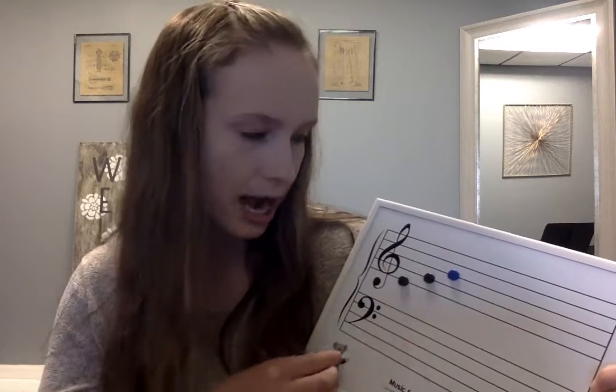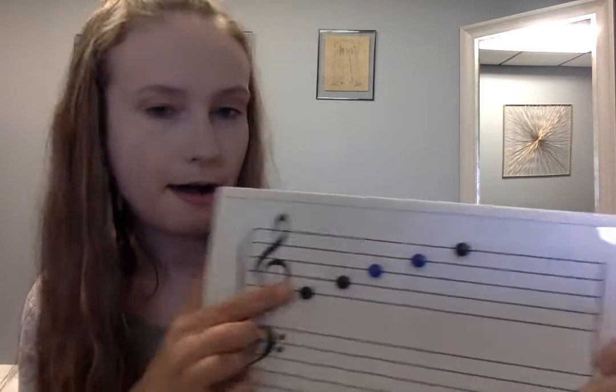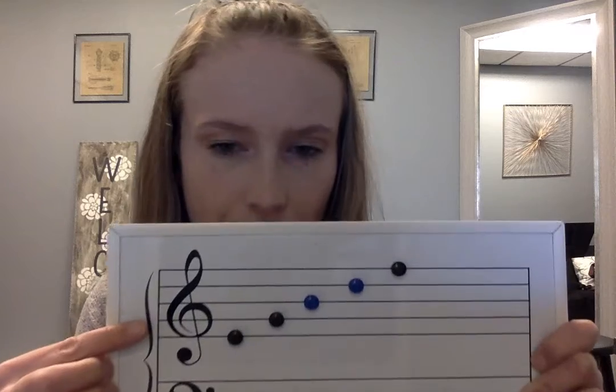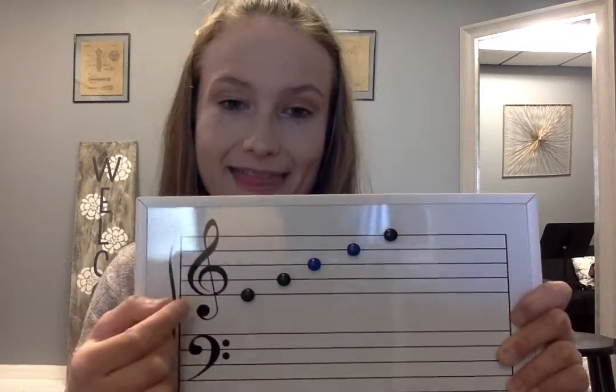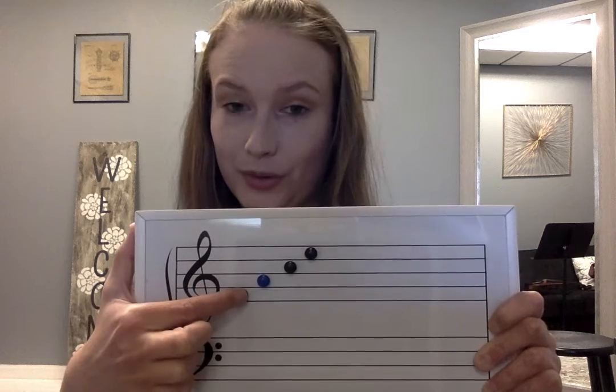So if I put dots or notes on each line, do you see how the line is going right through that note? That means that's a line note. And then if we put notes in each of those spaces, do you see how these ones are kind of floating in between those lines?